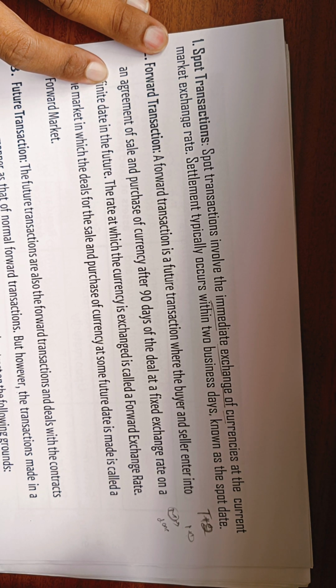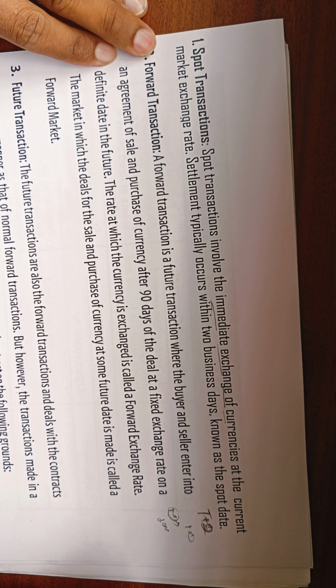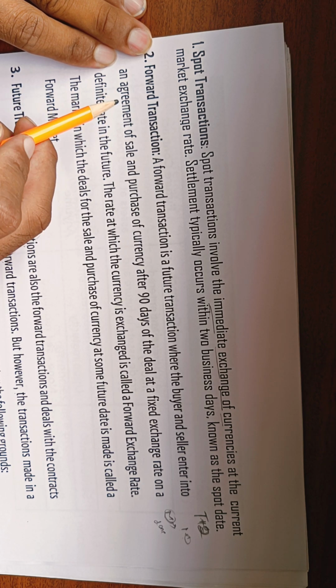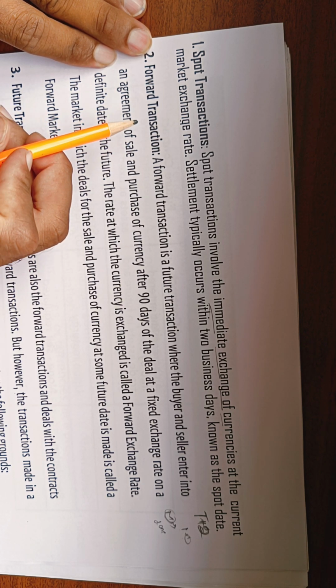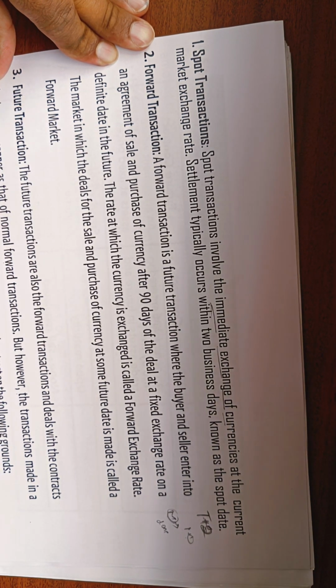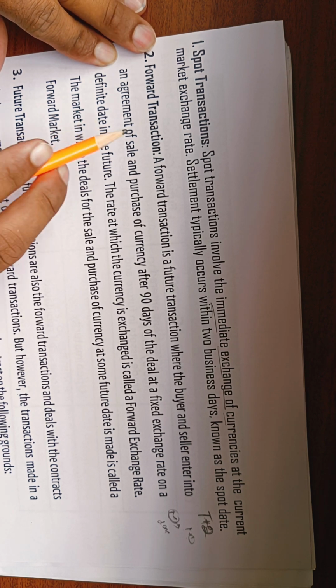Done. Spot market is nothing but immediate exchange of currencies, or an immediate transaction that is going to be carried out. The second one is forward transaction. There are two things which are very similar, the forward and future. Both are used interchangeably. You are going to use these words, forward and future.